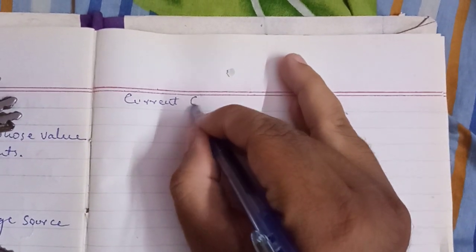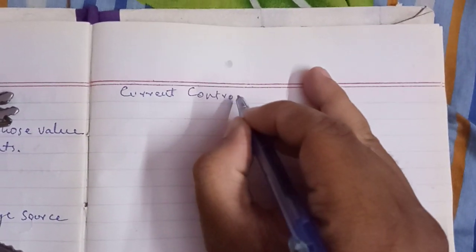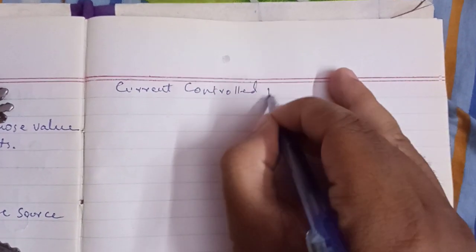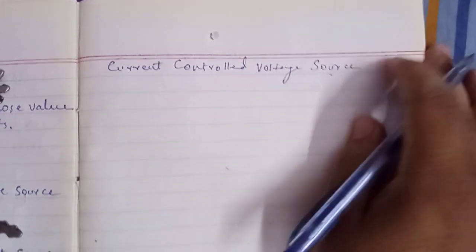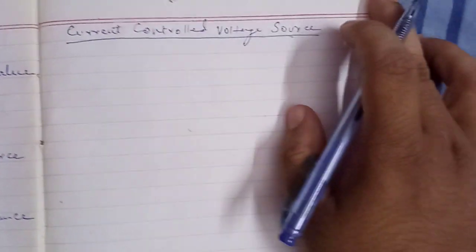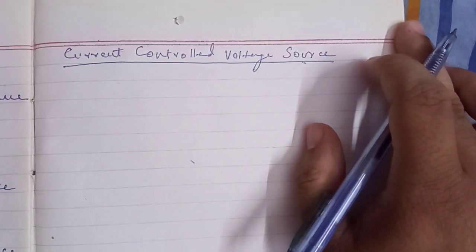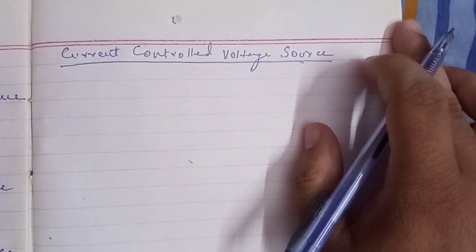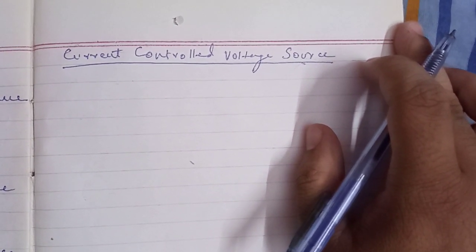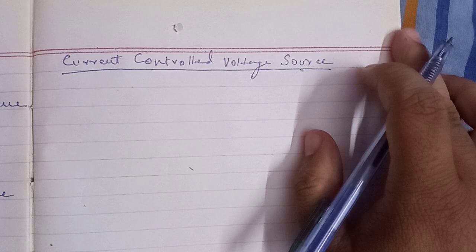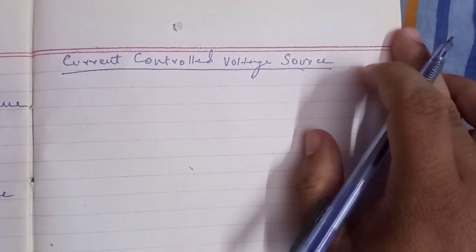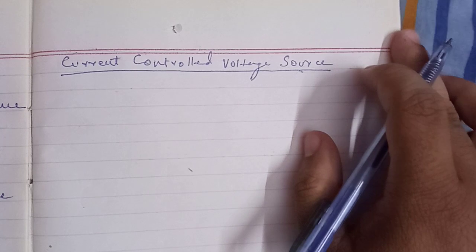Current controlled voltage source is a dependent voltage source, and the word current control shows that the voltage of this dependent voltage source depends on the current of a circuit element.